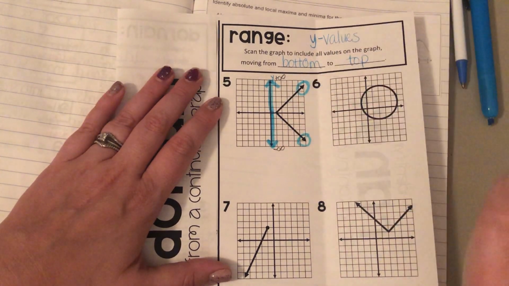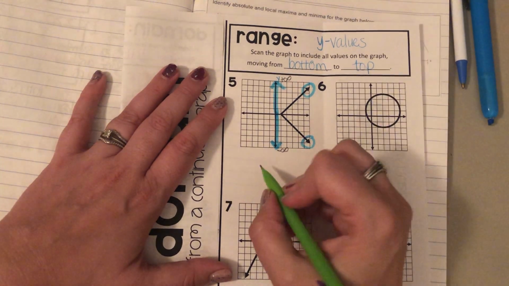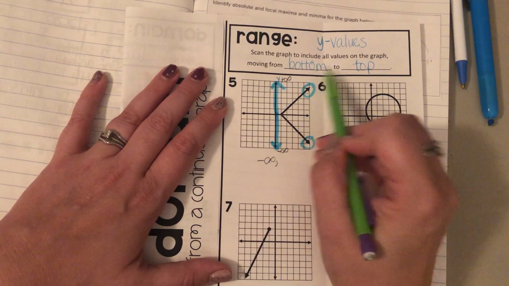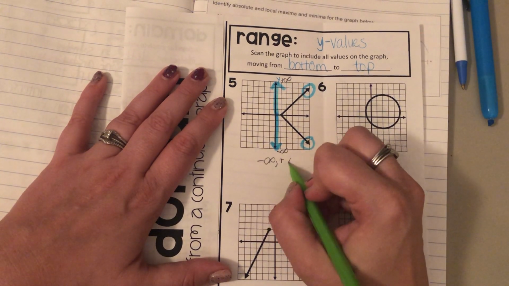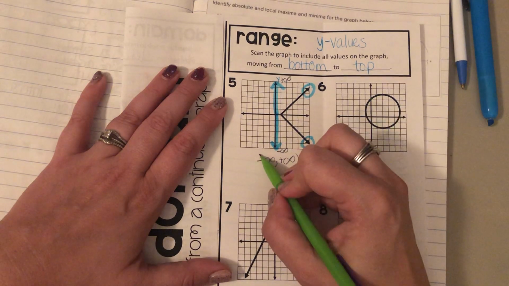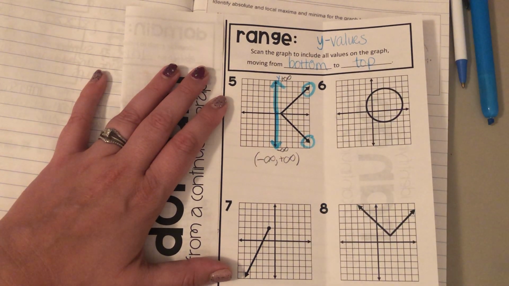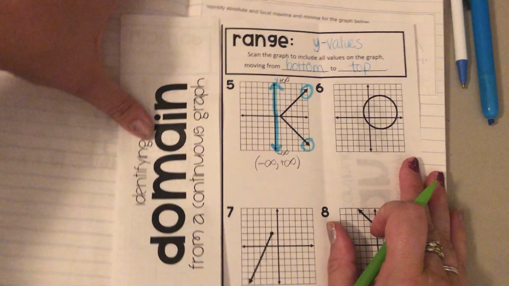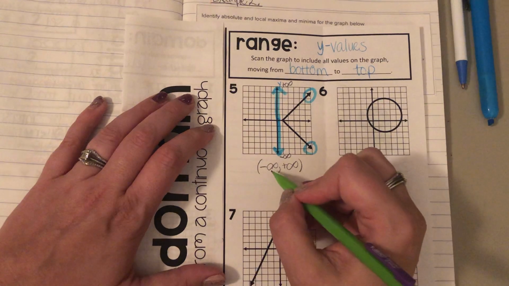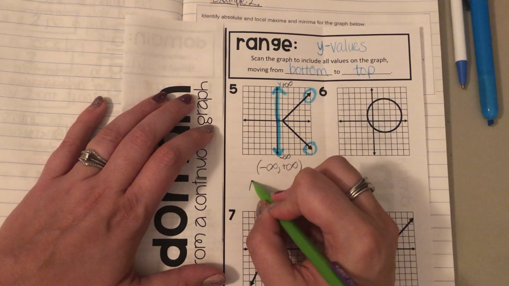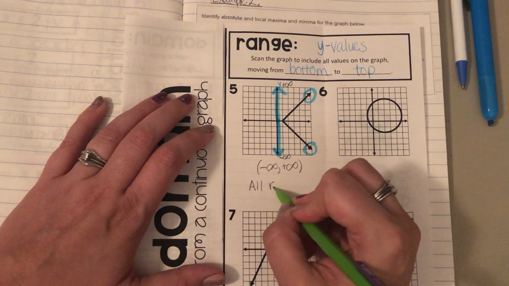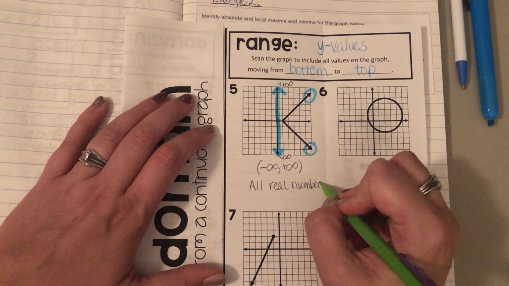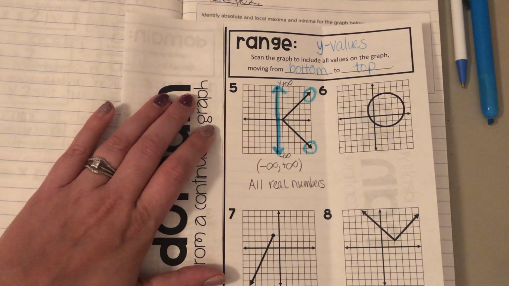Positive infinity. So if I were going to write this in interval notation, I would simply write negative infinity, because it's at the bottom, because remember I'm reading bottom to top, comma, positive infinity. And from the first lesson, infinity always gets parentheses. And once again, just like with the domain with my x values, when it's negative to positive infinity, for set builder, I can simply write all real numbers. Okay, I don't have to put anything else.